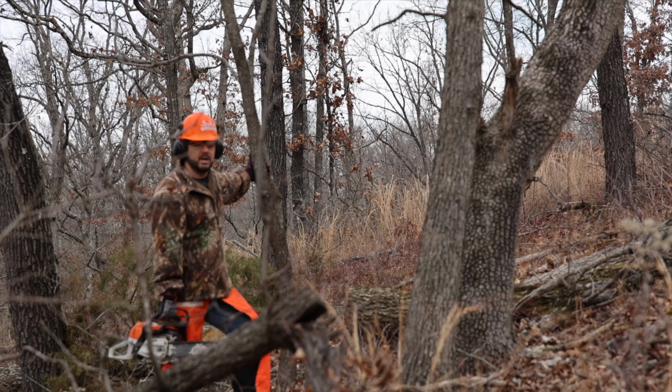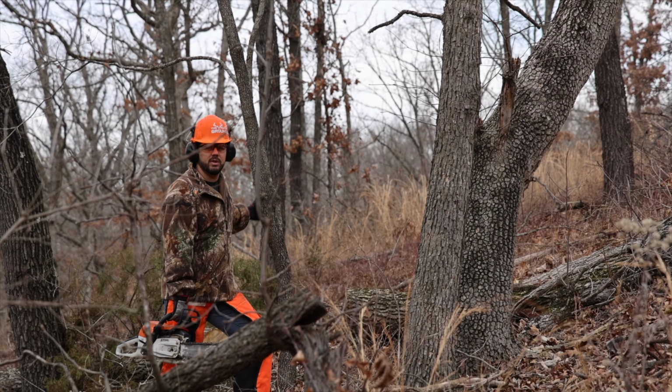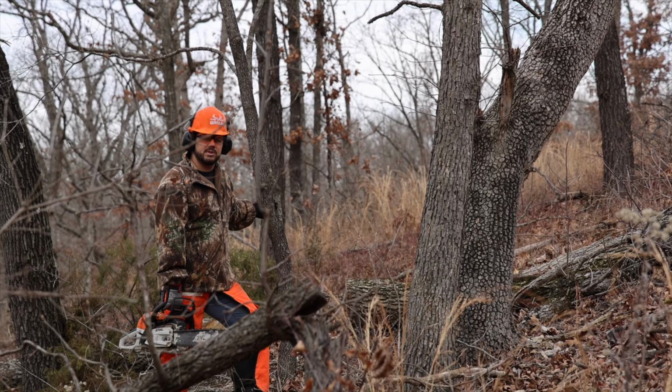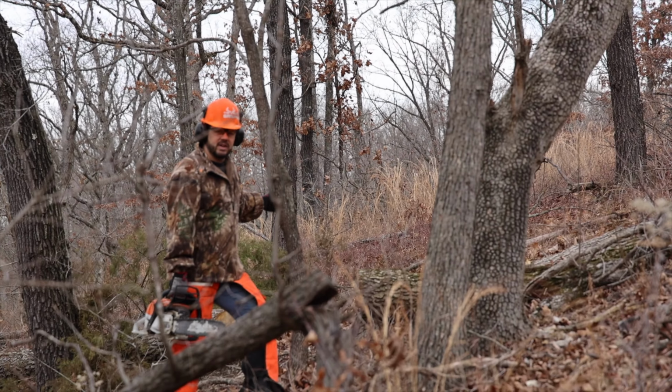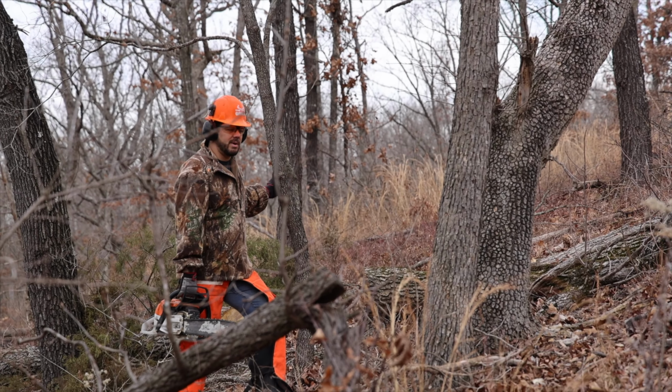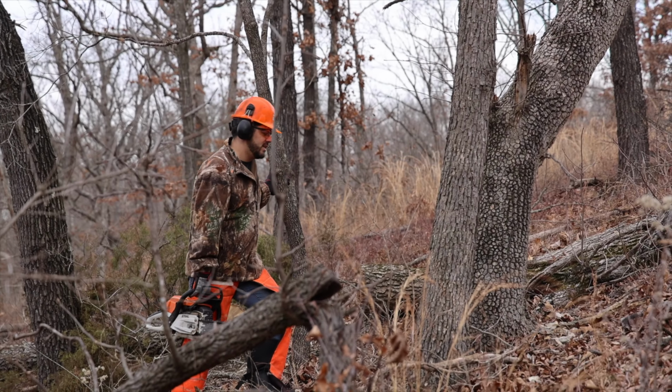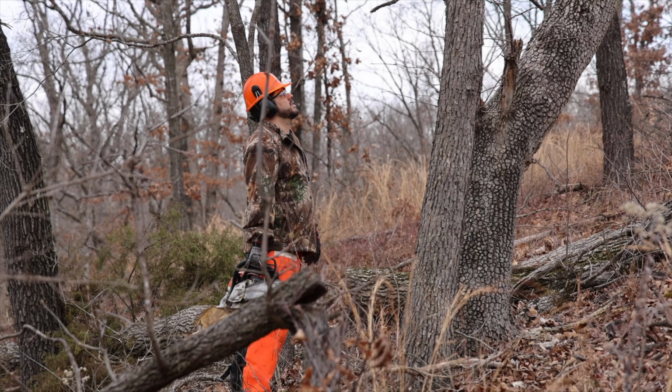Got a dogwood here right behind me. I'm going to leave it because otherwise I'll get in trouble with my mother, who loves the dogwoods on my place. Dogwoods don't put up very well with prescribed fire, so if it gets too hot burning through here, it might take this tree out, but we're going to go ahead and leave it. But yeah, so that's what I look at here.